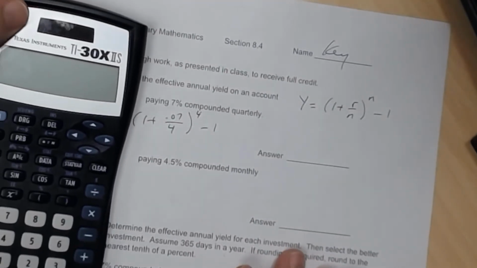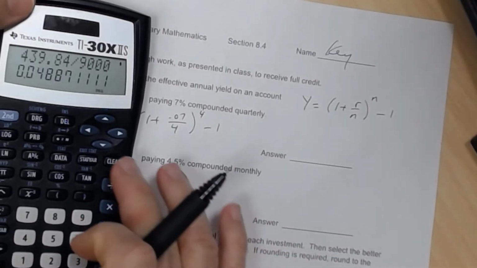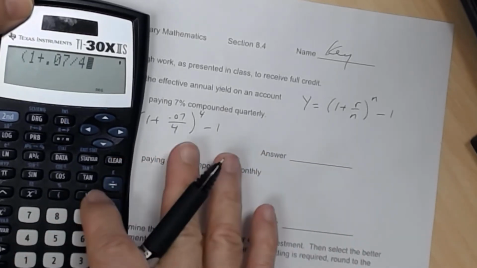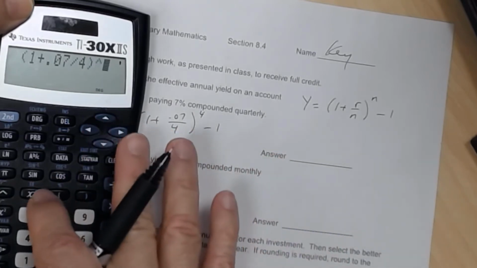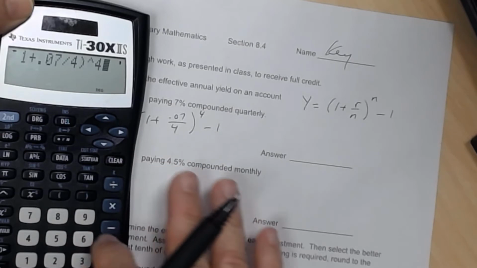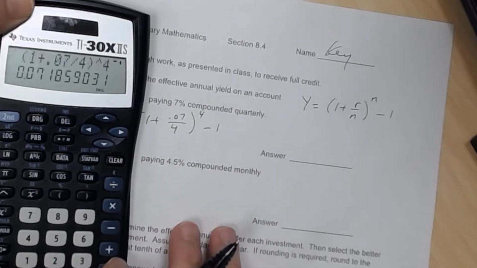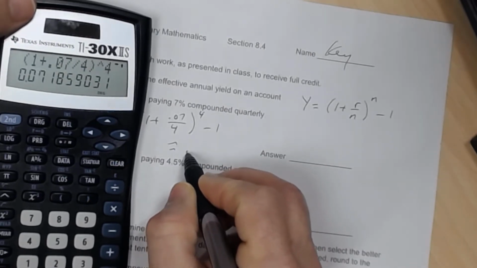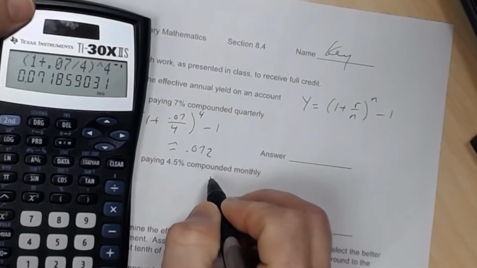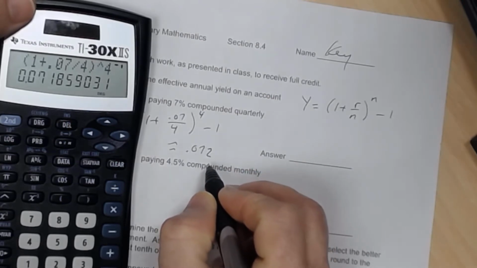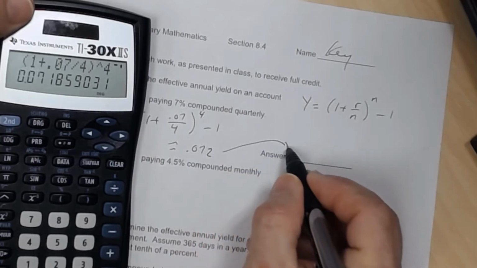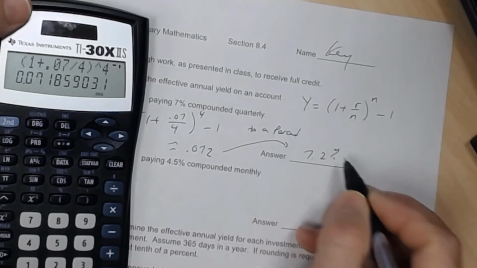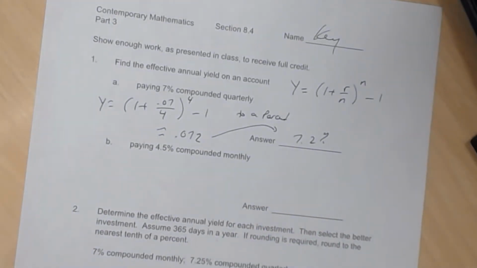So on your calculator, you'd say parentheses 1 plus 0.07 divided by 4, close the parentheses, raised to the 4th power, and then minus 1, and press equal. And so that is about, I'm going to list about 3 digits, so 0.072, to the nearest thousandth. So then we change that to a percent, and you get 7.2%. So that's the effective annual yield on an investment.